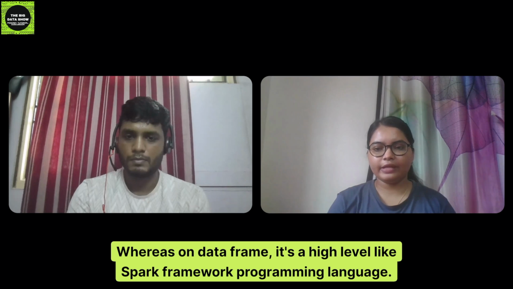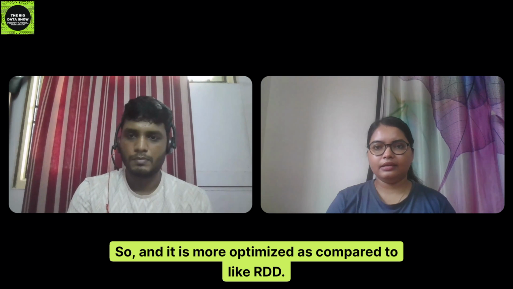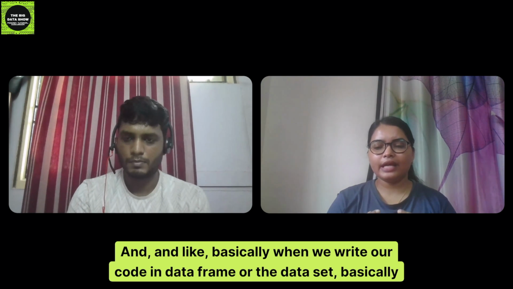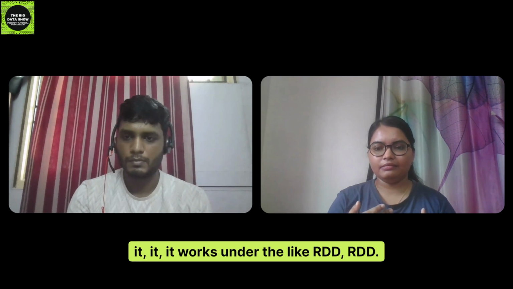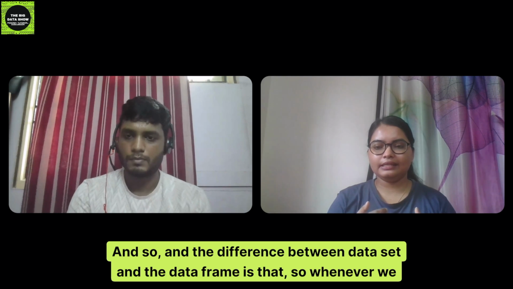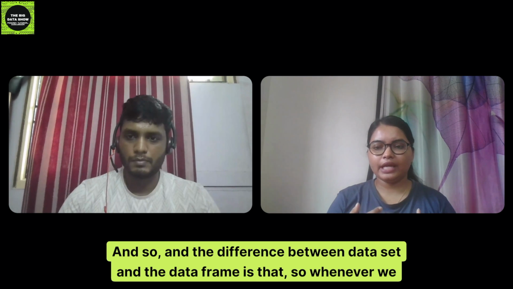Whereas data frame is high level programming, and it is more optimized compared to RDD. Basically, when we write our code in a data frame or dataset, it works under the hood on RDD.